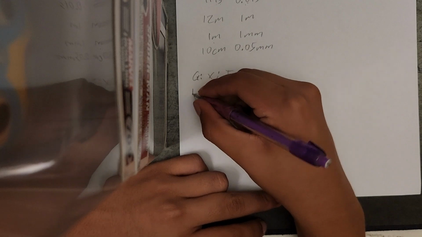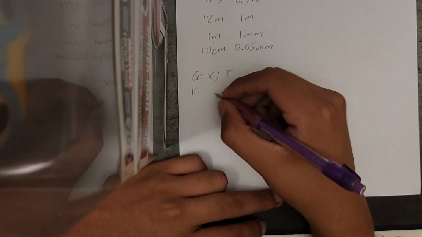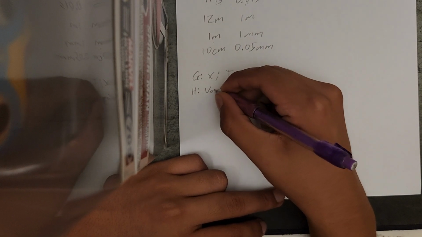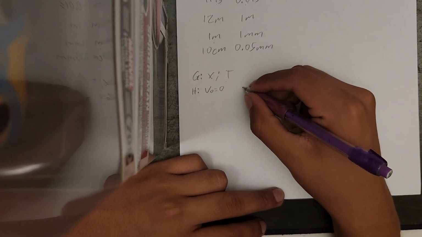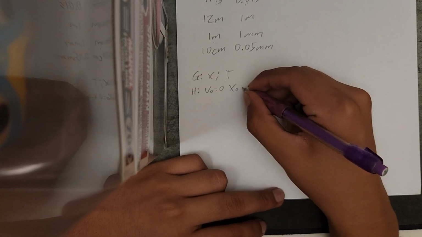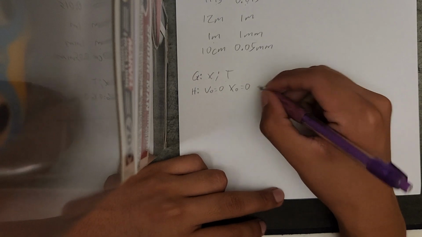Some hiddens we need to know: the initial velocity will be equal to 0, and the initial placement will be equal to 0.